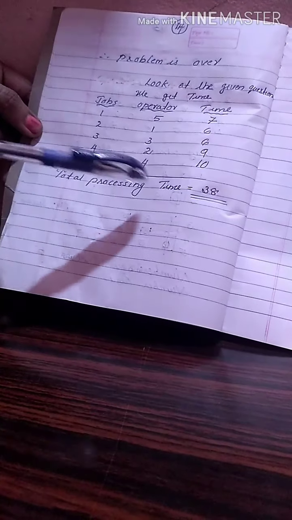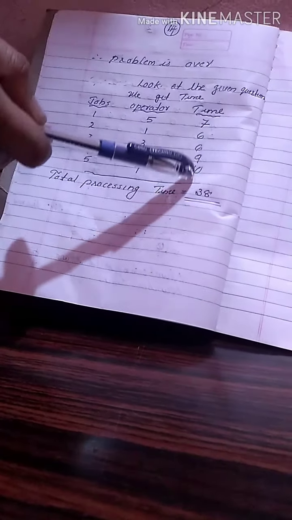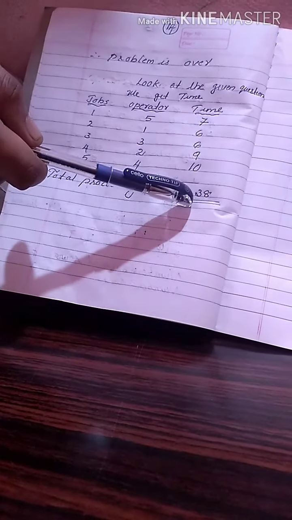Okay. Then the total processing time: add the times. 7 plus 6 plus 9 plus 10. The value is 38. The problem is over. The assignment problem is over. Any doubt, please ask.